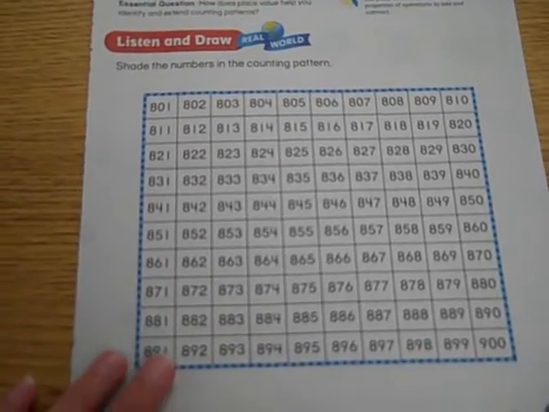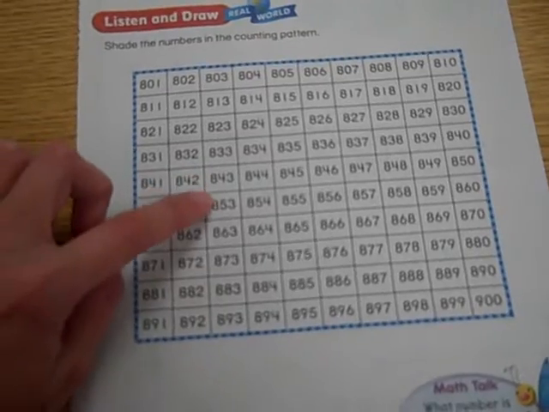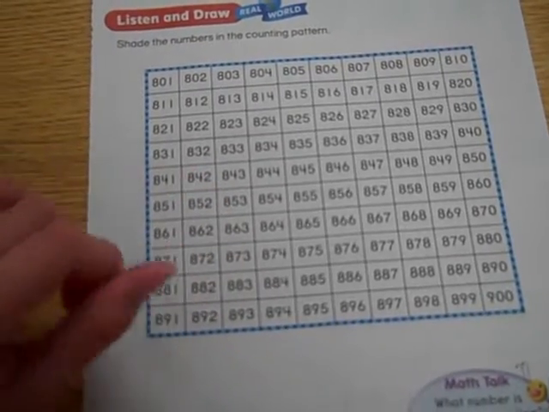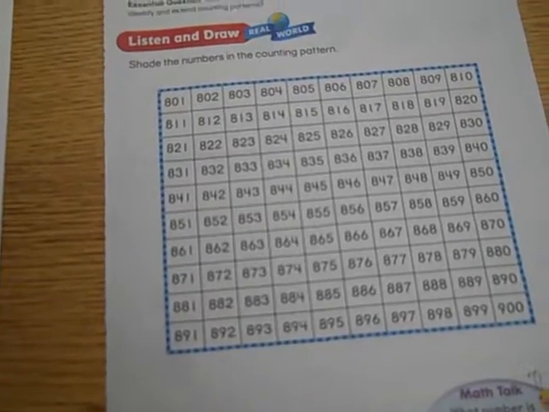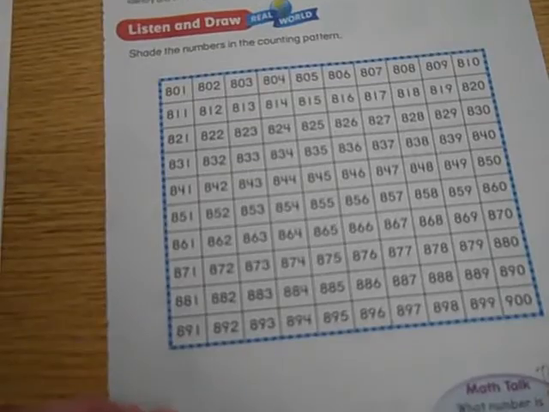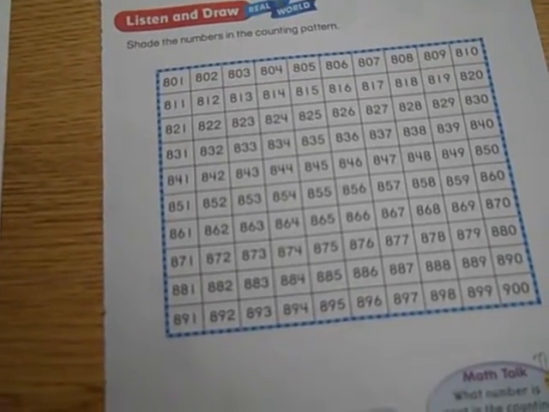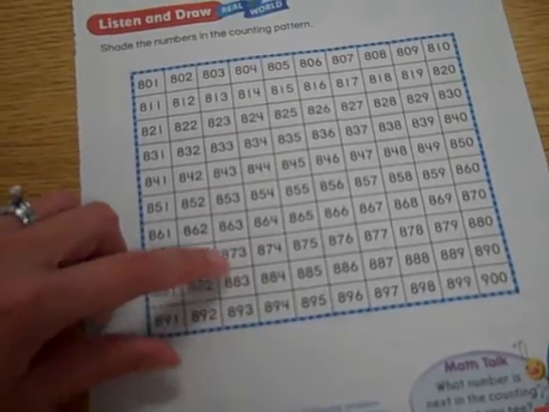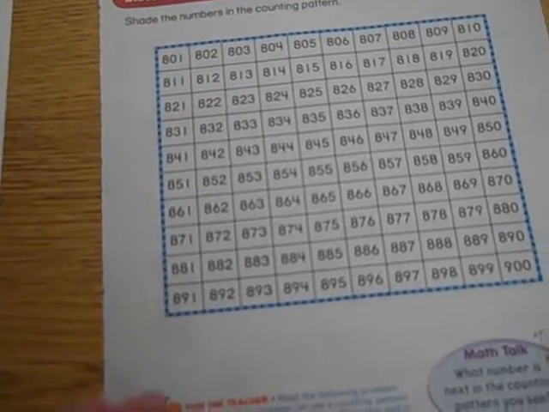Let's look at the page that was done in class. You'll notice numbers 823, 833, 843, and 853 are colored in on your child's page. The tens digit increases by 1 from number to number in the pattern. So the tens digit in 863 would change to a 7. So you'll notice that we're looking at the patterns again, and in the tens digit the numbers are increasing.